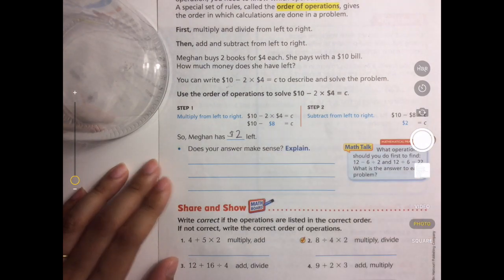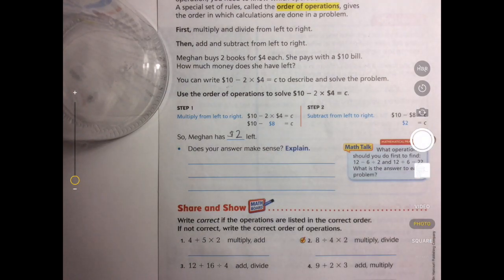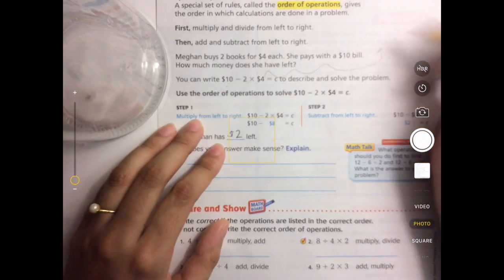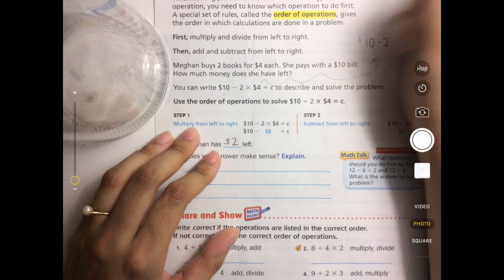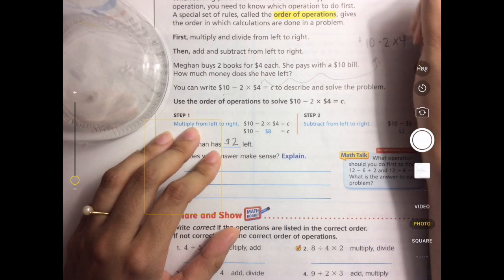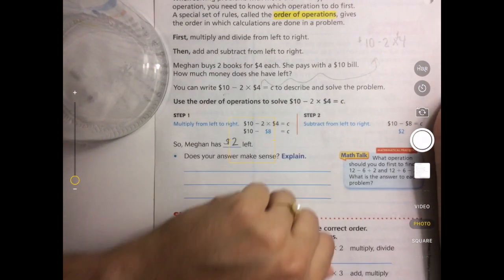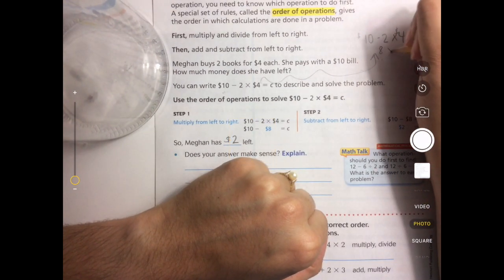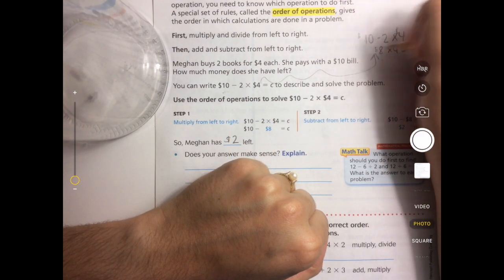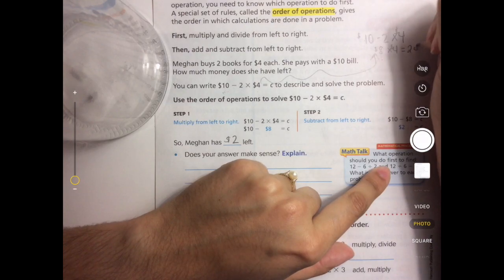Does this answer make sense? I hope it does make sense, because if we had done this in a different way, we wouldn't have gotten the same answer. Let's see, just for fun, if we had done it a different way. Let's bring it up here. $10 minus 2 times $4. If we did it in the order that's presented here, we would do 10 minus 2, which equals 8, times 4. $8 times $4 would be $24.